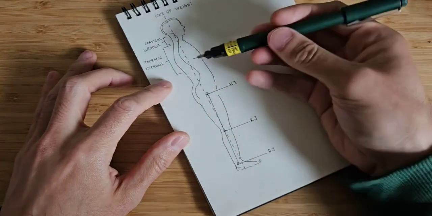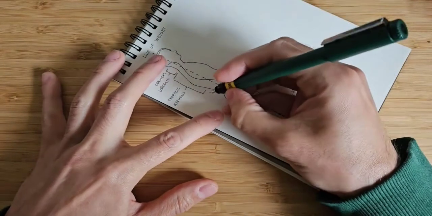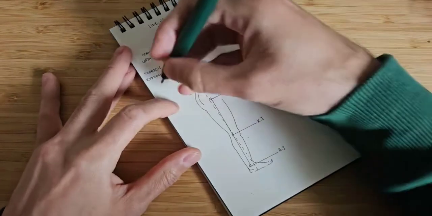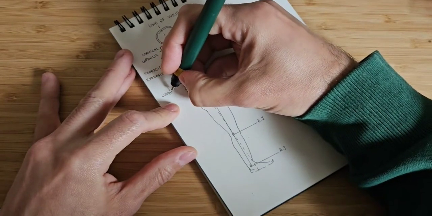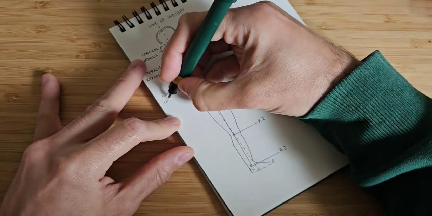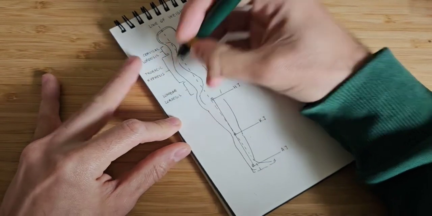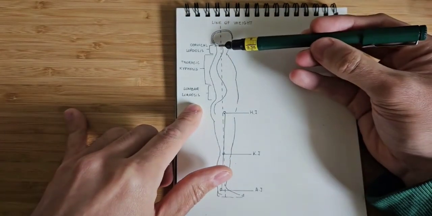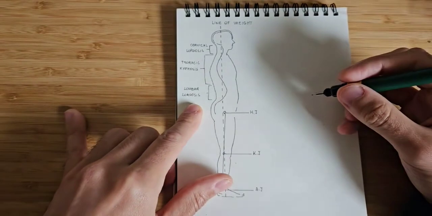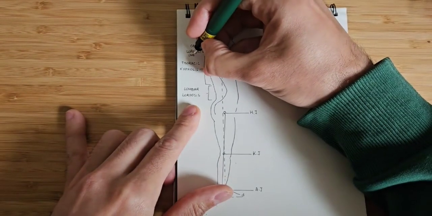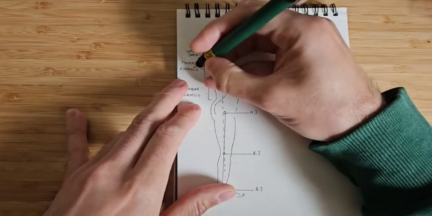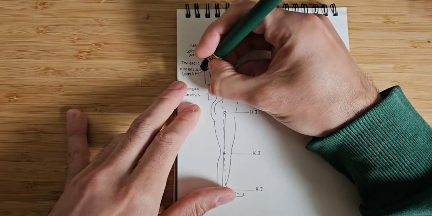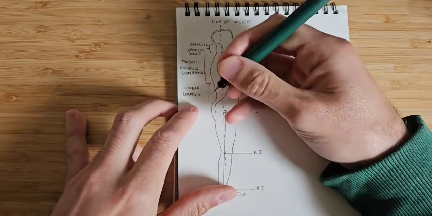Okay? And then below, we have the lumbar lordosis. So this is for the neck, upper back, and then the lower back.